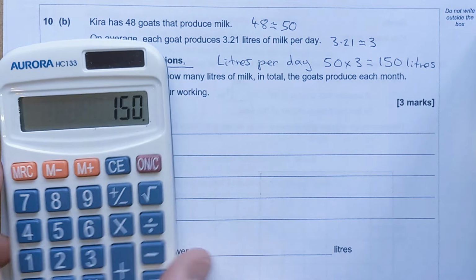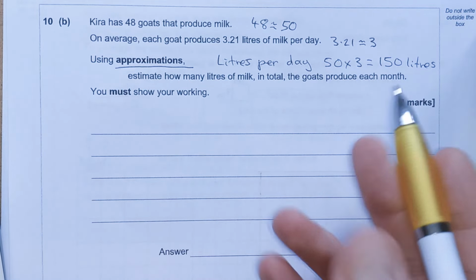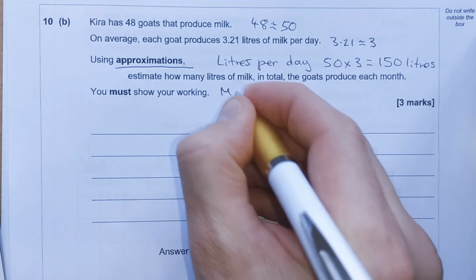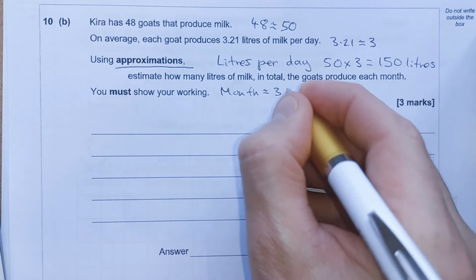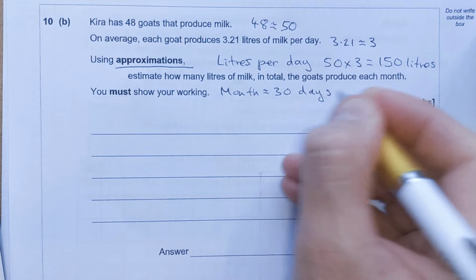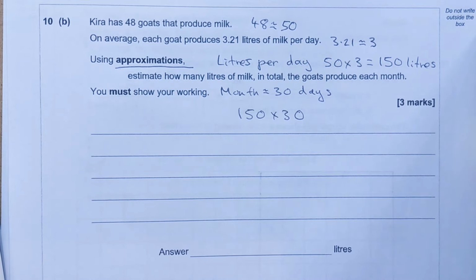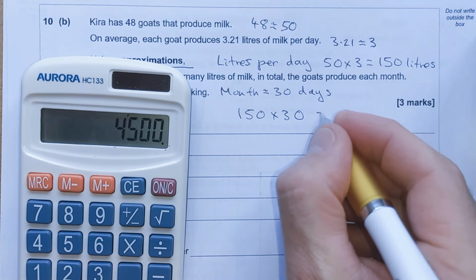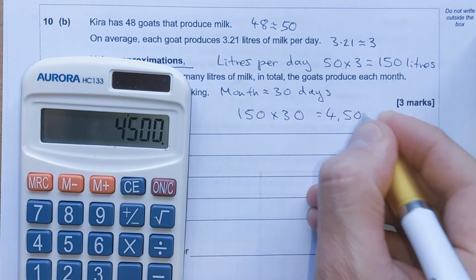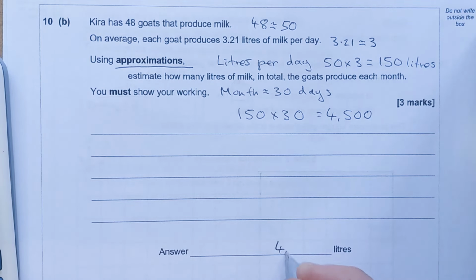They want to know per month. Well, they haven't said which month, but again, we're approximating. So we can say a month is approximately equal to 30 days. So if we do 150 times 30, we get 4,500, which we can put down here.